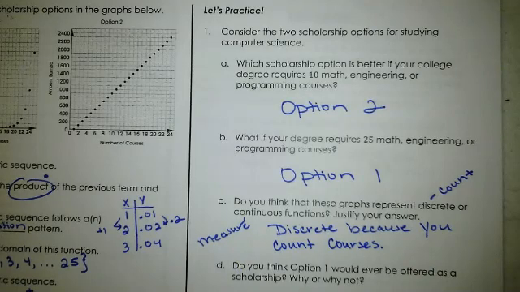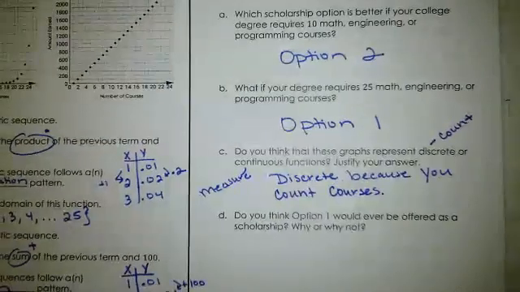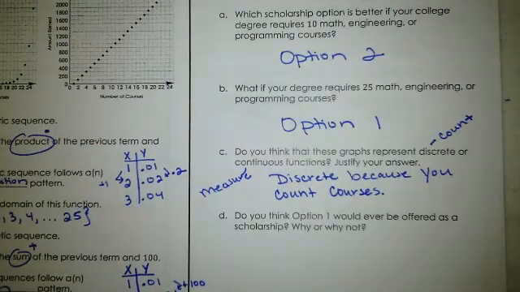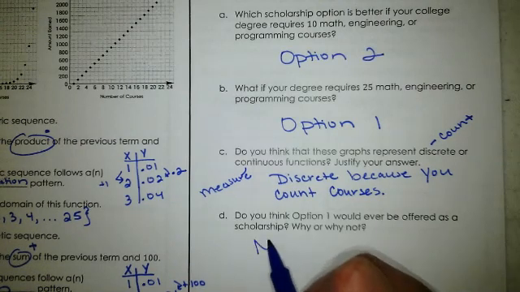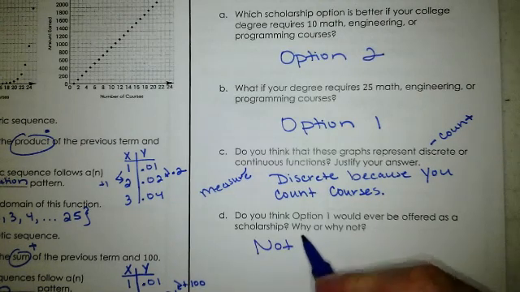Do you think option 1 would ever be offered as a scholarship? Why or why not? Probably not. They're giving away way too much money.